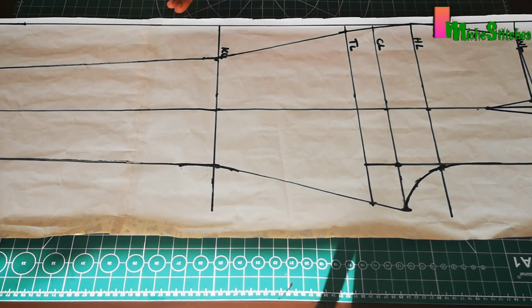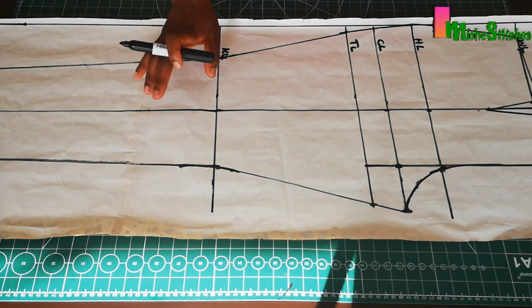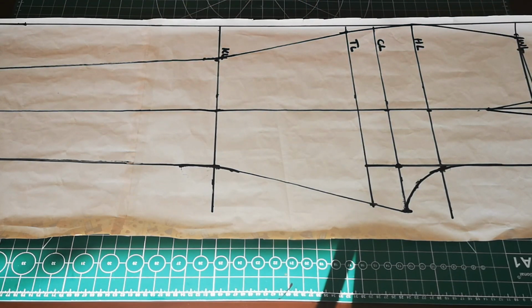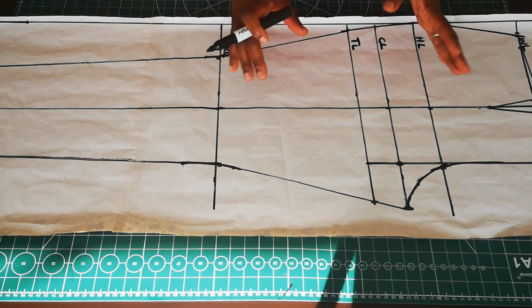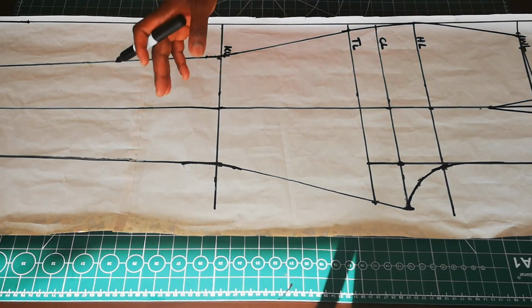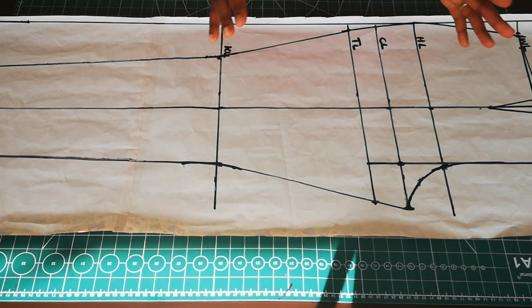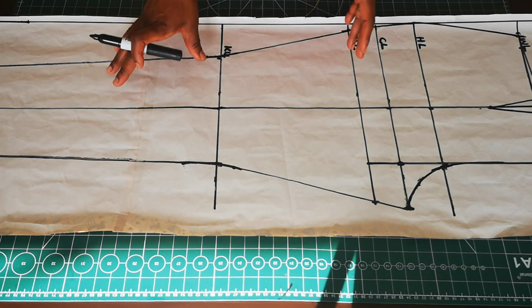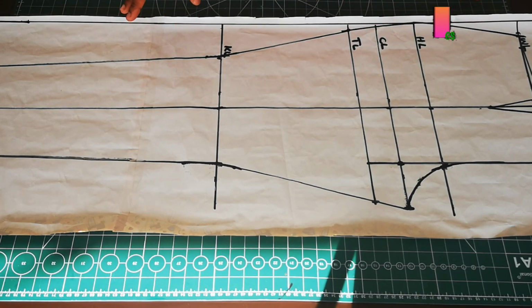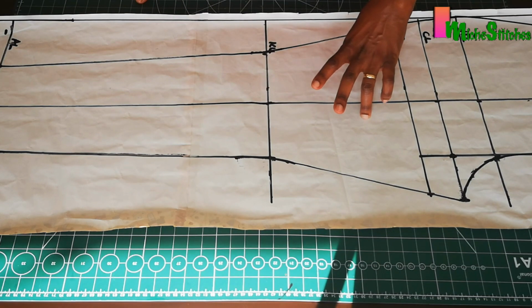Now the very final part to do here is to add 1/2 inch seam allowance all round. This is optional. If you want, you just leave it like this. When you're drafting the back pattern, you're going to add all the allowance you need to make this pant on the front pattern. So it's optional to add it on the front piece or to move everything to the back piece and add it there. So whichever you prefer, you go with that. So I'll just leave mine without the seam allowance.